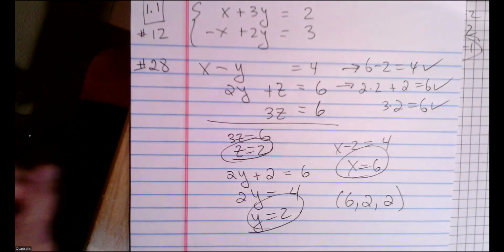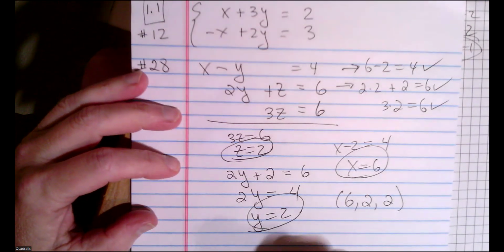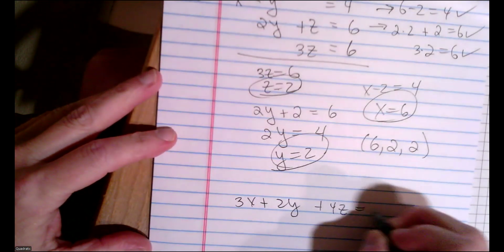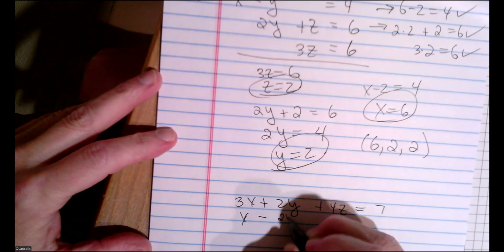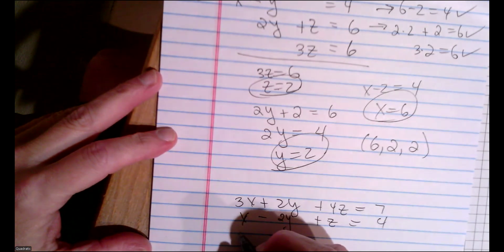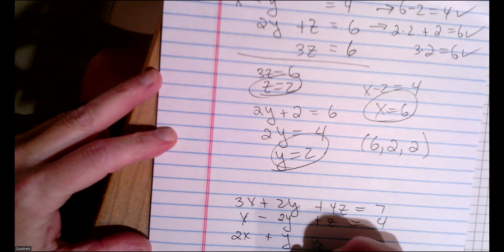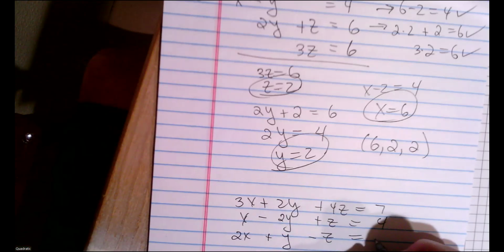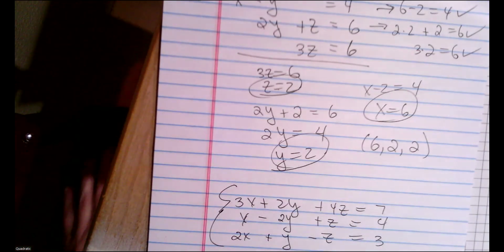Because if I have a system of equations, 3x plus 2y plus 4z equals 7, and x minus 2y plus z equals 4, and whatever, 2x plus y minus z, whatever, equals 3. I'm just making numbers up.